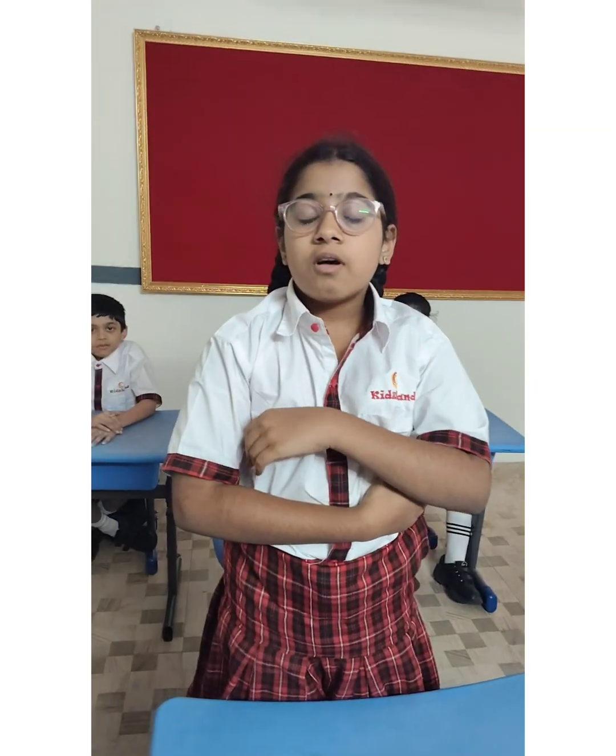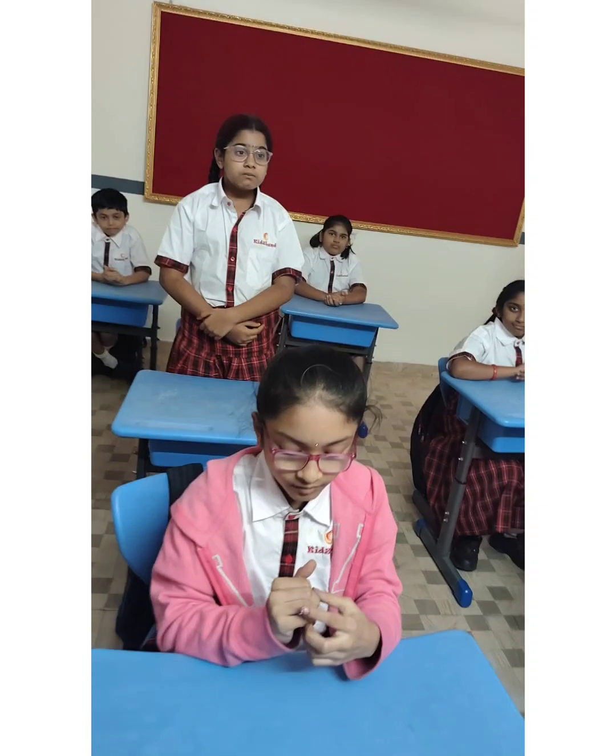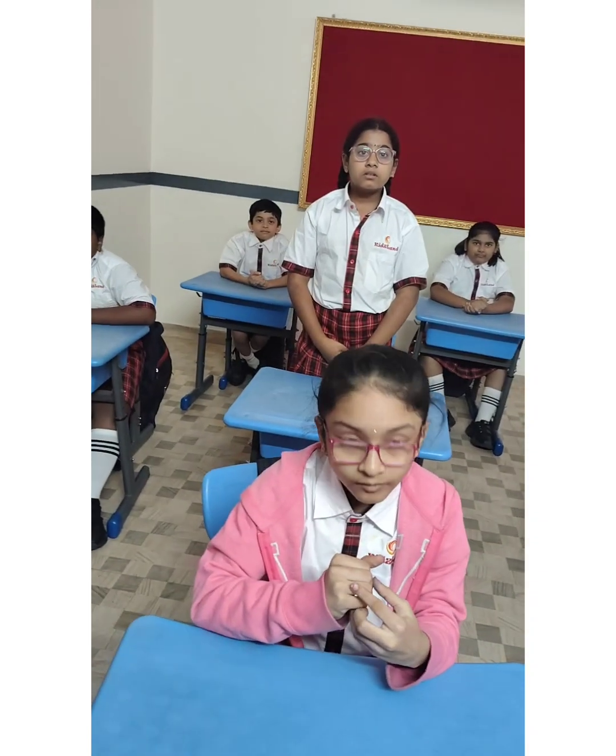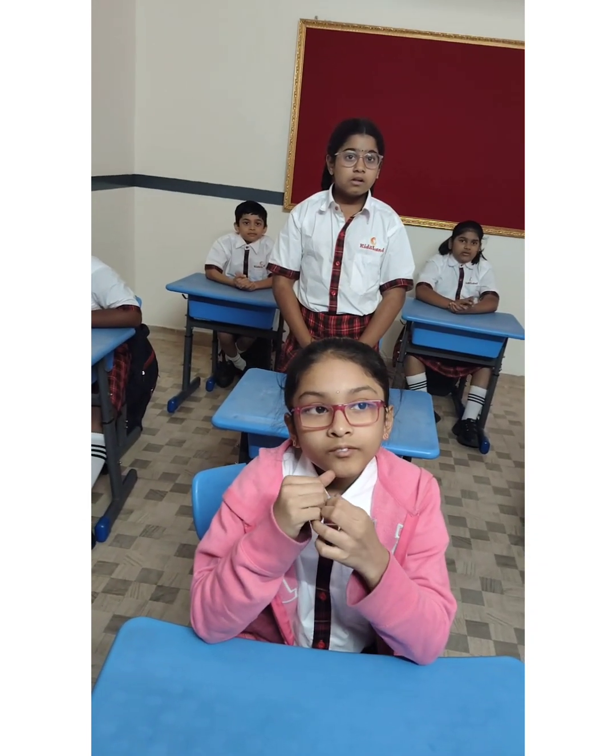Self-pollination means the transfer of pollens from the anther to the stigma of the same flower or another flower on the same plant. Very good. Everybody clap for Akshara. So, when the pollen grains are getting transferred from anther to the stigma of the same flower or another flower, but from the same plant, it is self-pollination.